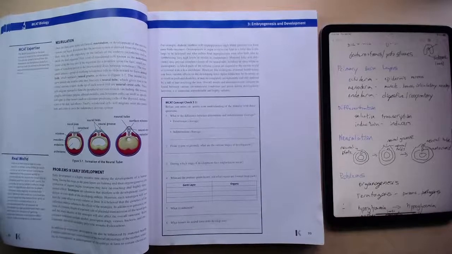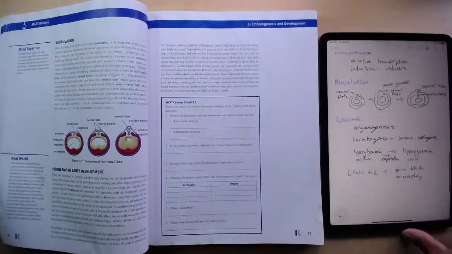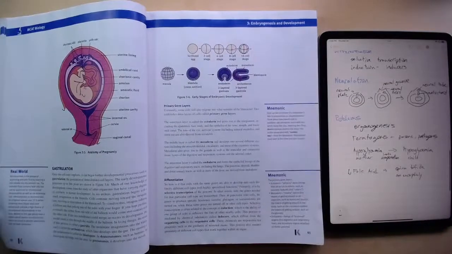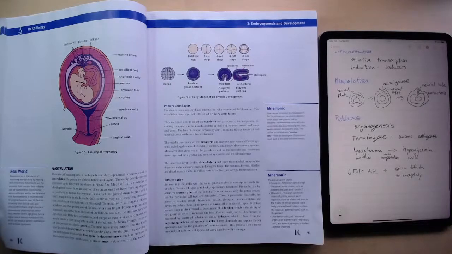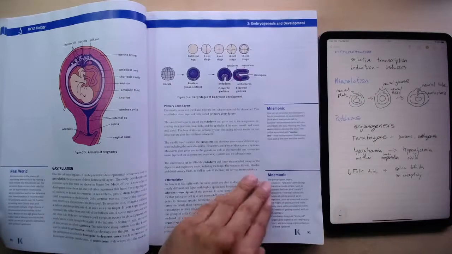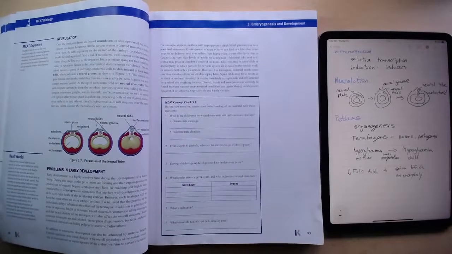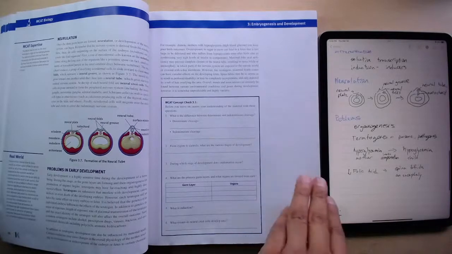What is induction? I guess induction is... what was induction? The process by which similar cells influence each other. They release transducers that influence nearby cells to become the same cell type as them, express the same proteins as them. What tissues do neural crest cells develop into? Neural crest cells develop into the peripheral nervous system, I believe.